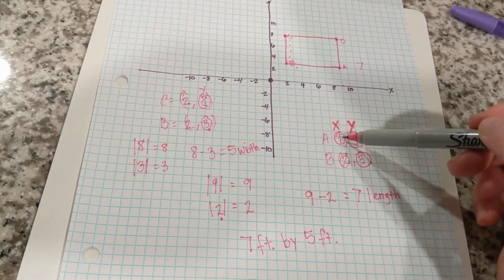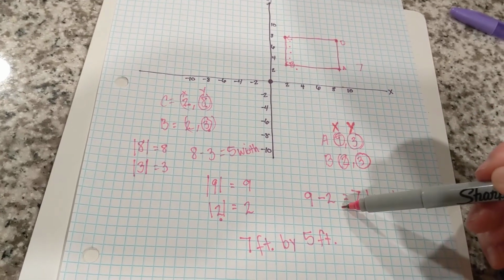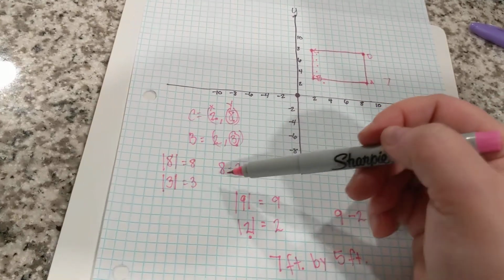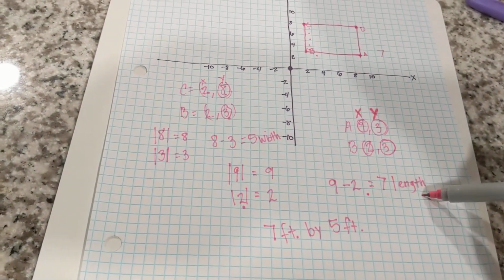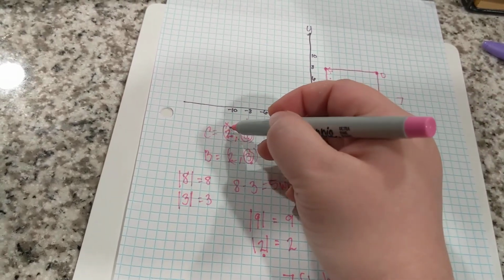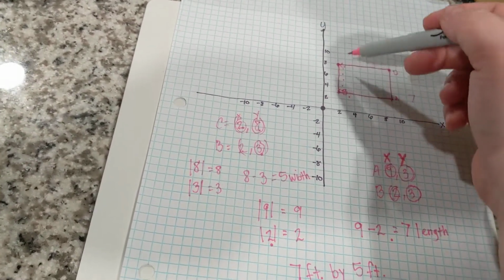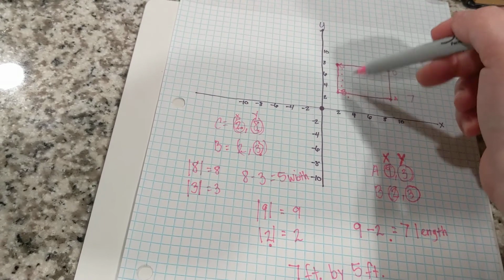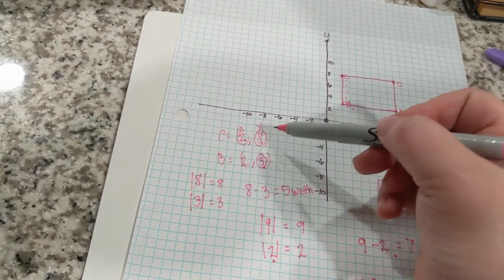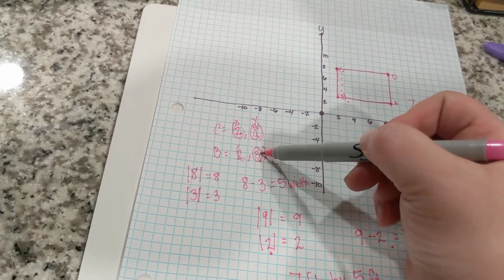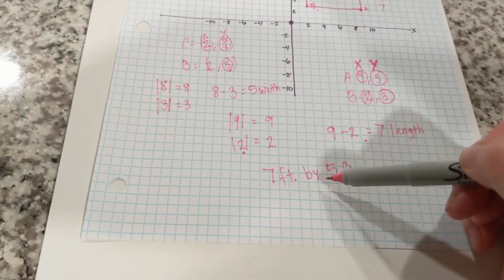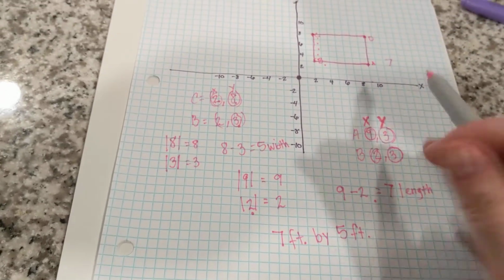But I take my absolute values and subtract them from each other. Then I come over here. By the way, that was my length. I come over here to find the width, and I realize my X's are the same because now my shape, I'm trying to find the distance between the vertical here. And I realize I need to take the absolute value of my Y values. So that's 8 and 3, and 8 and 3 is 5. So that gives me 7 feet by 5 feet.